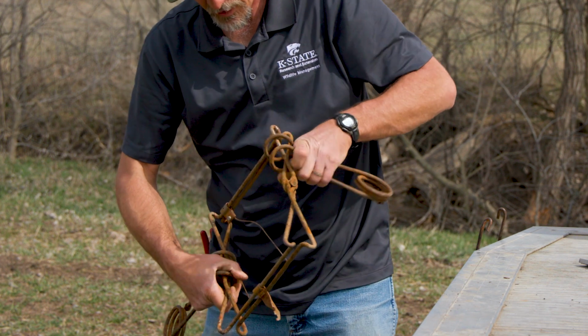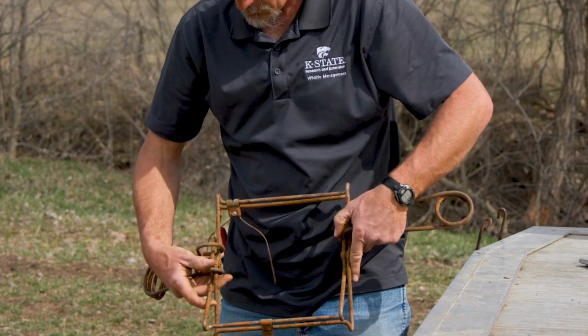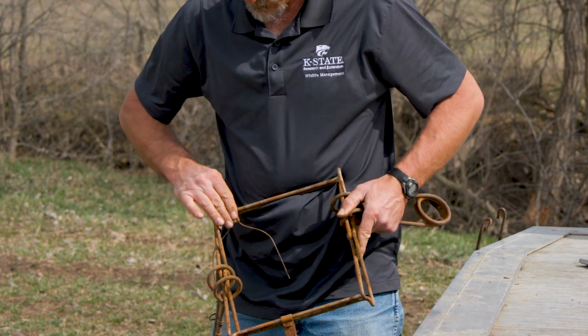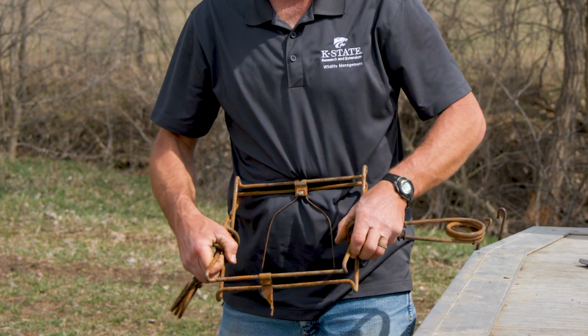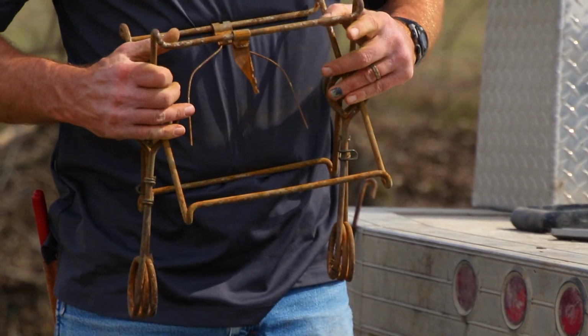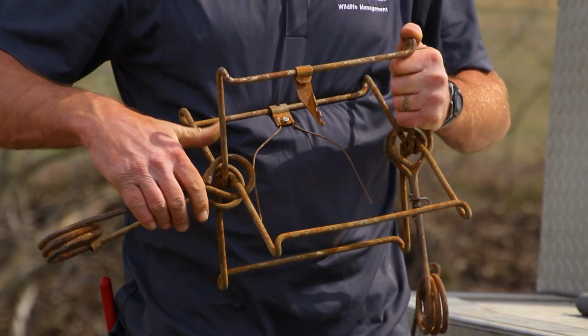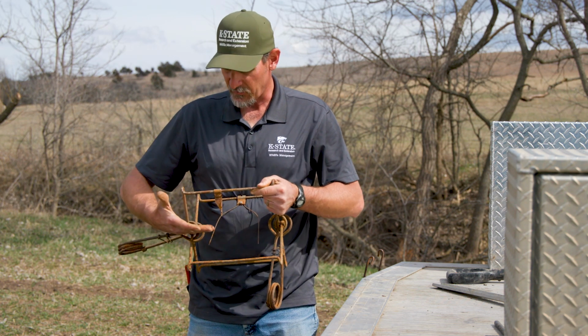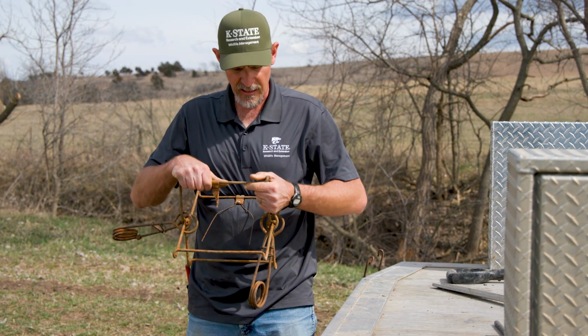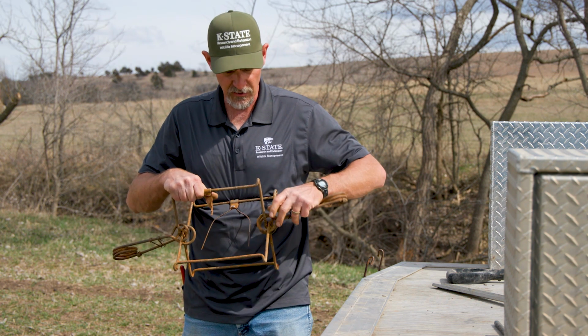Our next step in this process is to line our springs up on the hinges of the trap. Those hinges are at the halfway point of the trap. That's an important thing to know, because for a legal set in Kansas with this size of trap, at least half of the gripping portion must be submerged. So if the hinge here is in the water, then you know it's a legal set.